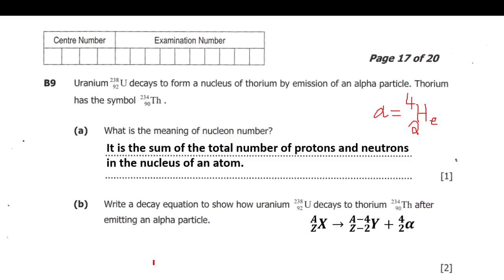So in this case, we are going to have our decay equation as follows. 238 minus 4 will get 234. Then 92 minus 2 will get 90. Then plus an alpha particle, which is 4, 2 here, which can also be written as this. So where there's this here, we can also sometimes write this here. That doesn't matter. So this is the decay equation.